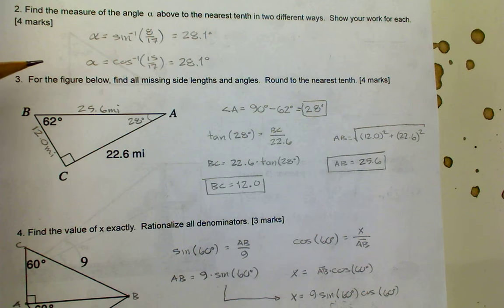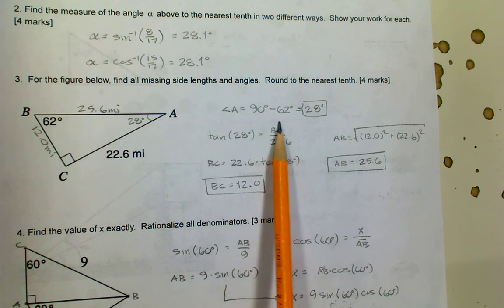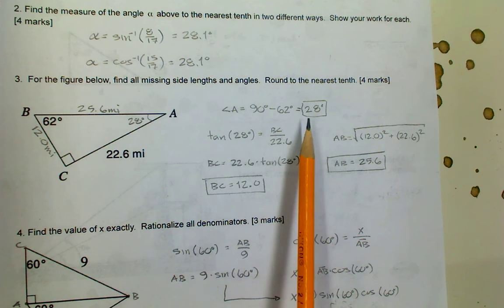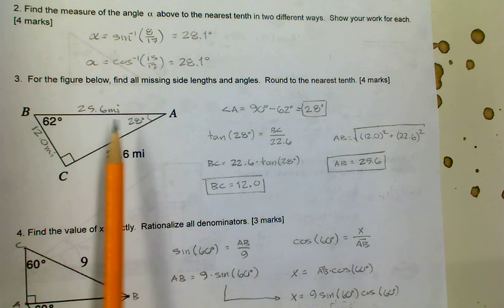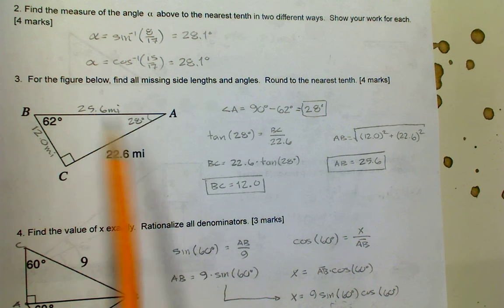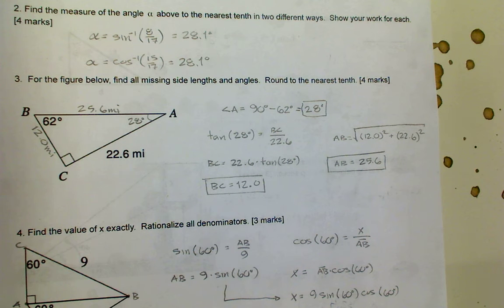So on this problem, I took the easy route, and I just used this simple relationship to find angle A, which is to say that these 2 angles in the right triangle, the non-right angles in the right triangle, those 2 angles sum to 90 degrees. And I've just used that information to calculate angle A, which is 28 degrees.